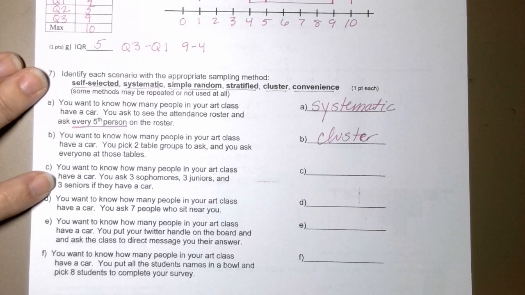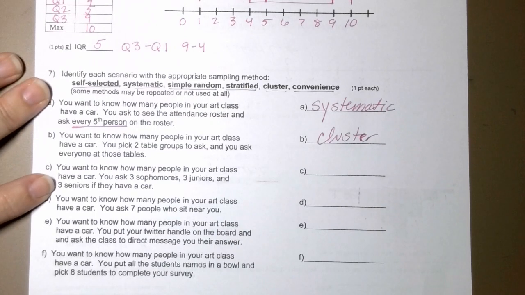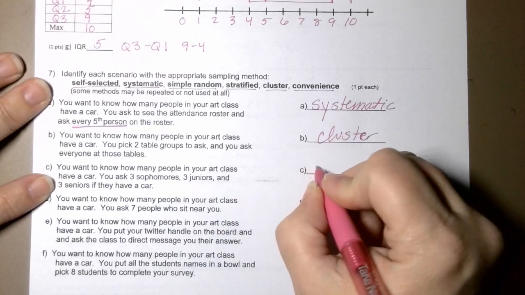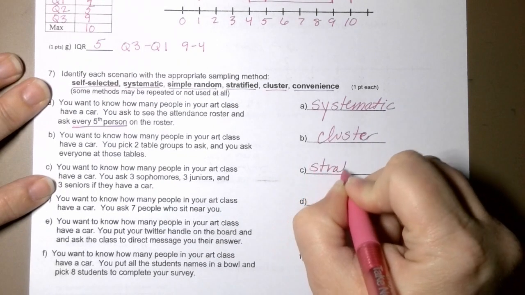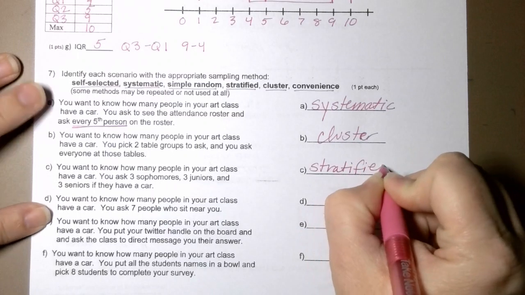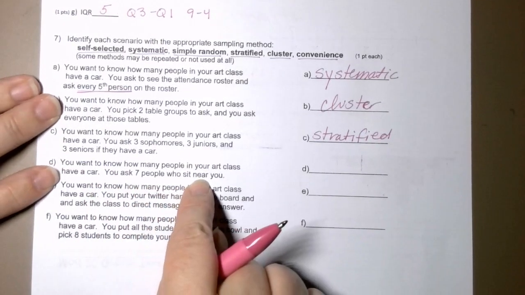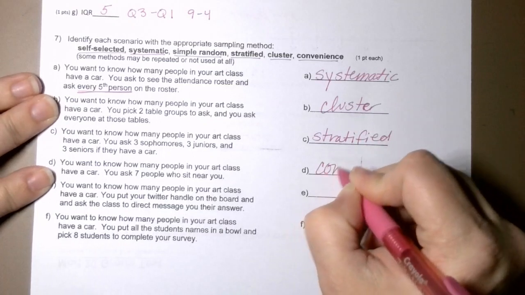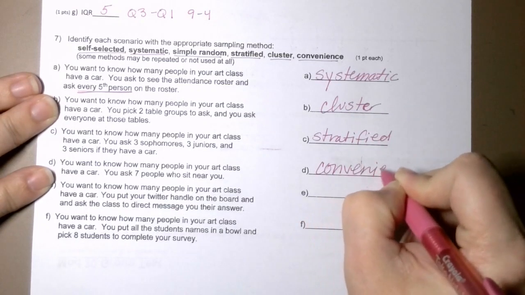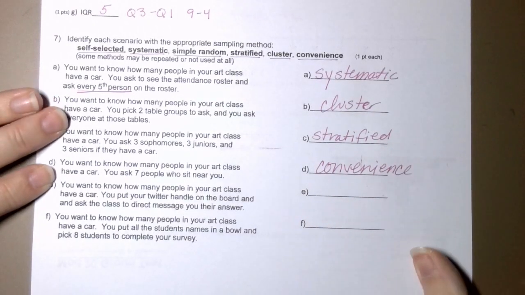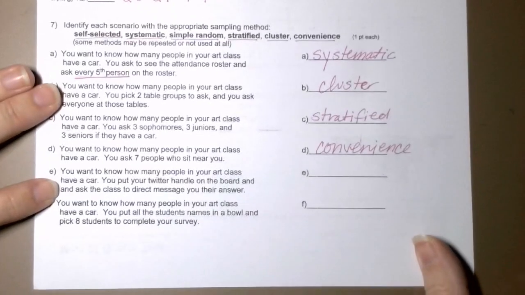You want to know how many people have a car. You ask 3 sophomores, 3 juniors, and 3 seniors. Stratified. You have your groups by sophomores, juniors, seniors, and you're taking a few from each group. You ask 7 people who sit near you. Those are the most convenient people to ask. You want to know how many have a car.